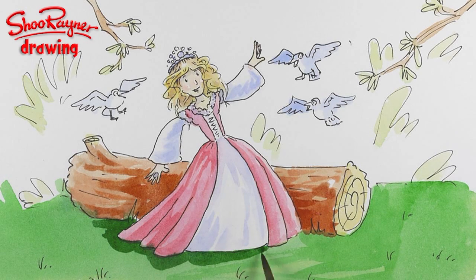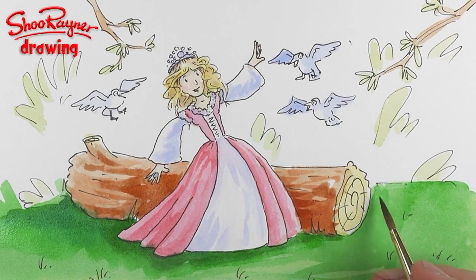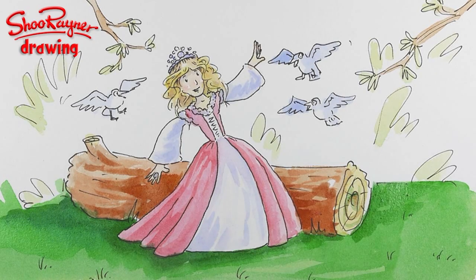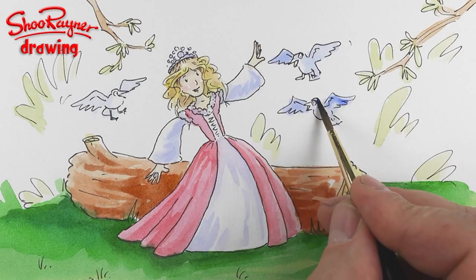And you can see the green soaking up into the pink there, because I didn't wait long enough, or I didn't get the hairdryer out to dry it. But I'm trying to do an awful lot in quite a short time here. And maybe, oh, that was wrong colour. There we go. And I'm just going to add a bit more blue to these birds. Just going to bring them up a little bit.